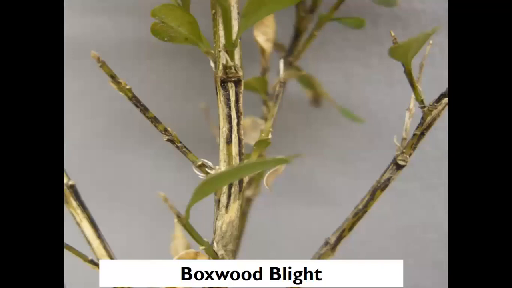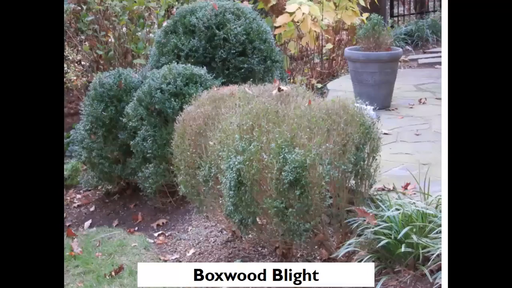This is what the boxwood blight looks like. It produces these black stripes on the branches and discoloration of the leaves. This is an example of boxwoods being defoliated and killed by the disease. It was first detected here in Georgia in 2014, in a planting in Buckhead, and has since become more problematic.